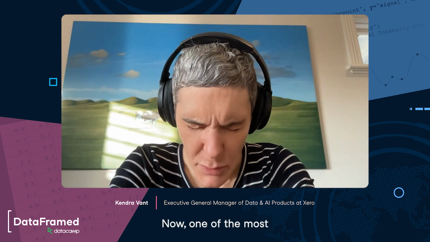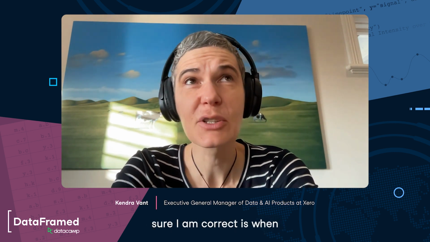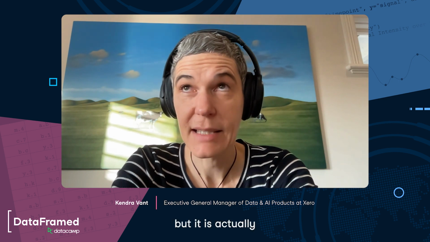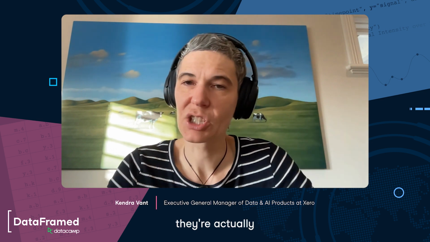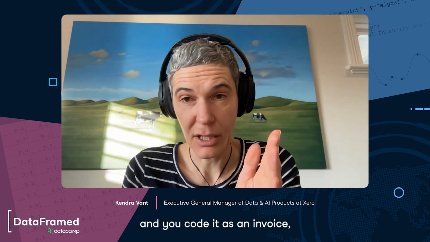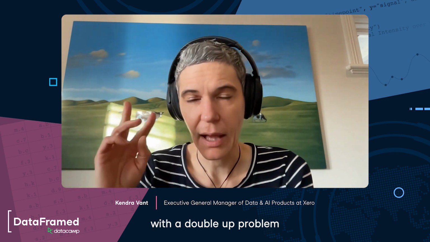Now, one of the most annoying things, and I'm not an accountant, so people will have to forgive me if I get this slightly wrong, but I'm fairly sure I'm correct, is when what you think is an invoice comes through, but it is actually a credit note. So rather than somebody charging you money, they're actually giving you money back because you've overpaid a previous invoice or something like that. Now, as you can imagine, if you code it as an invoice when it is actually a credit note, in your back end you end up with a double-up problem, because it was money that was supposed to go on one side of your ledger and it goes on the other.